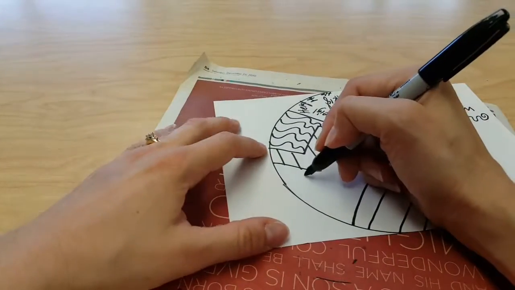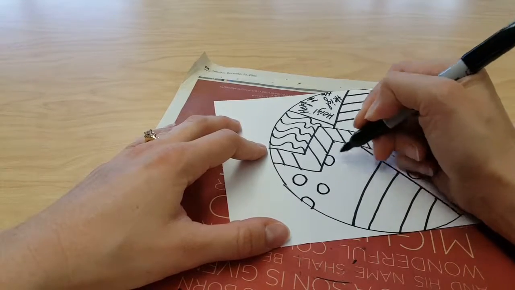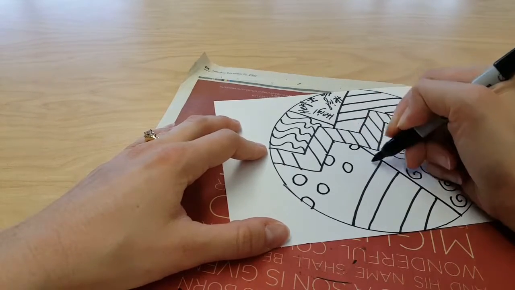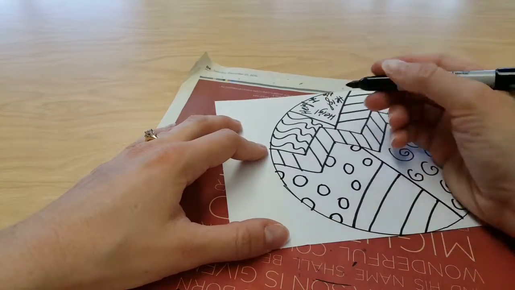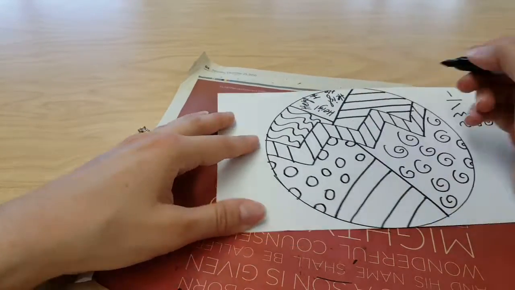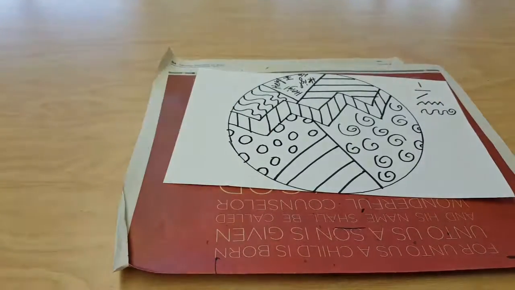And last but not least, if you take a curvy line and connect it, you can get polka dots. Notice I didn't just stab it to make dots. I drew the dots.